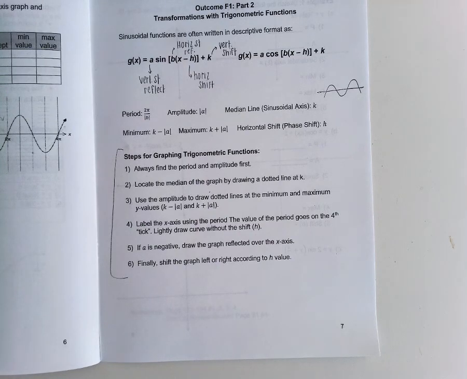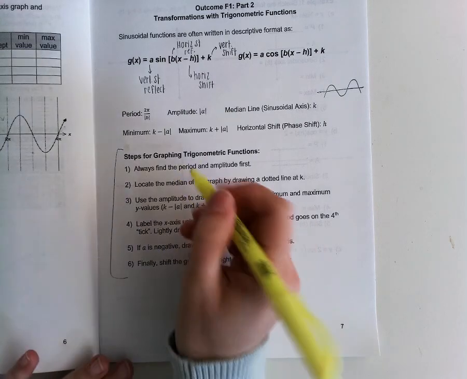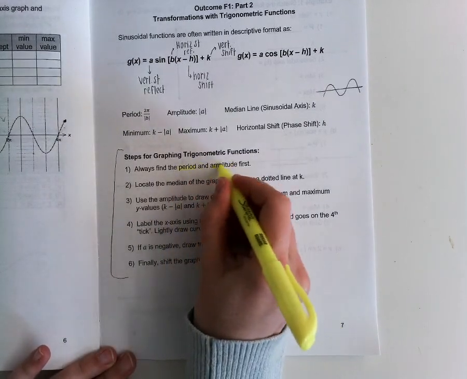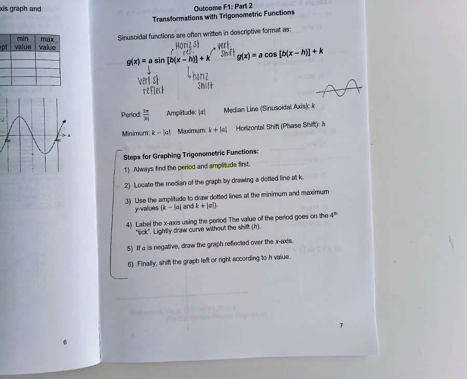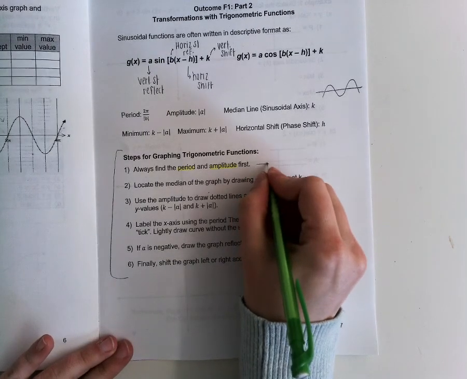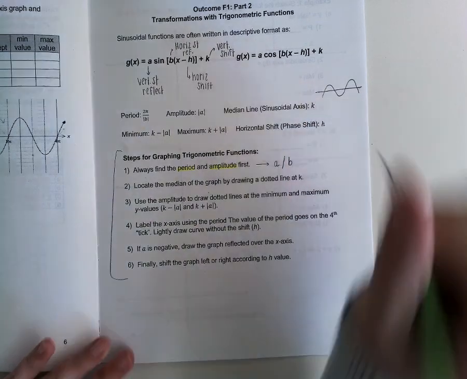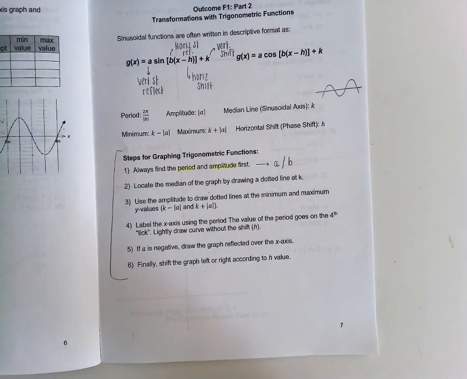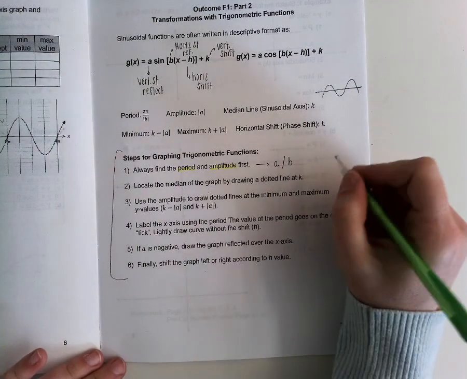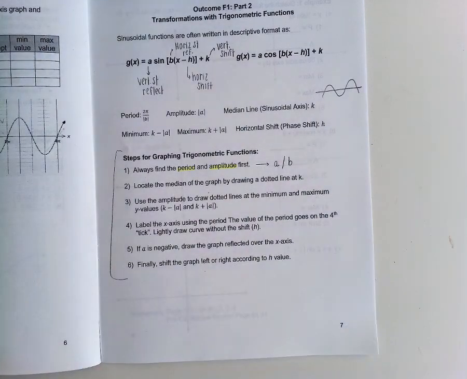So first step, always find the period and the amplitude. We did lots of this in the first lesson. Calculate those values. Now the things that we're going to add on is the idea of this shift up or down. So you'll notice that this first step deals with your A values and your B values. Next, we're going to look at the K values. So the next two things deal with the K value.